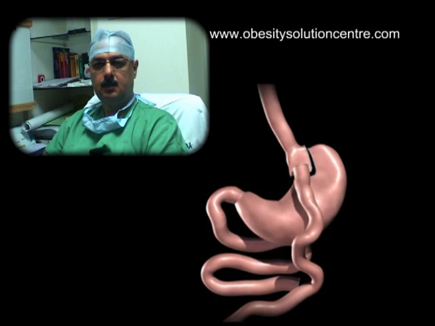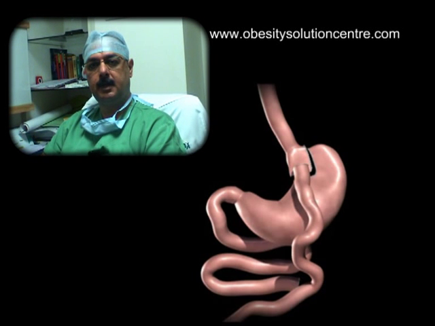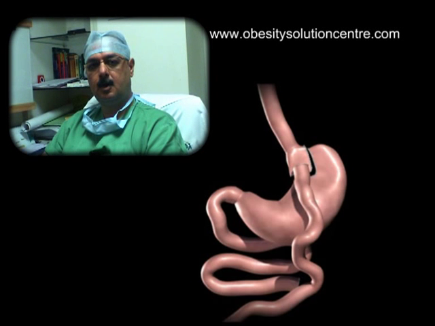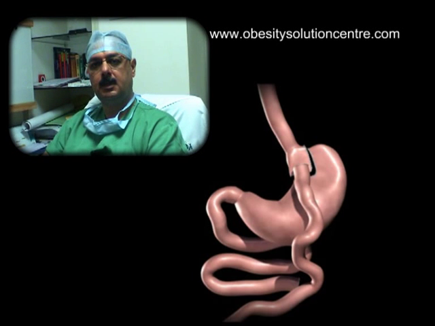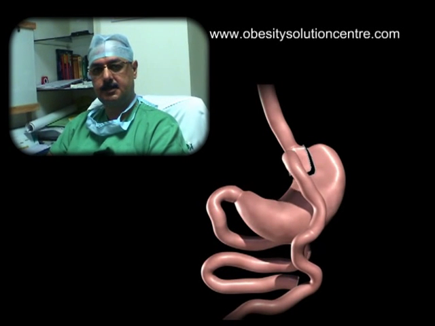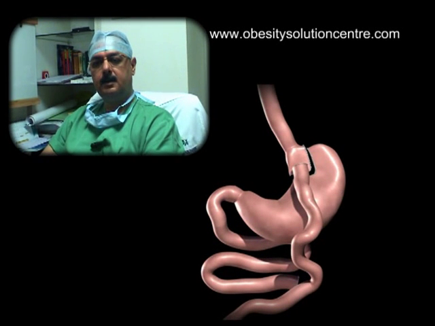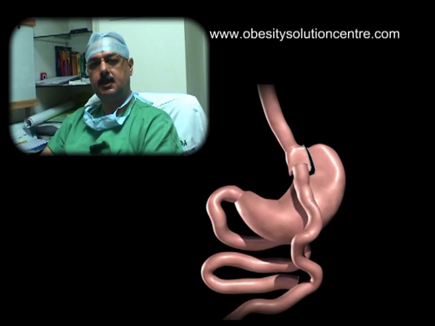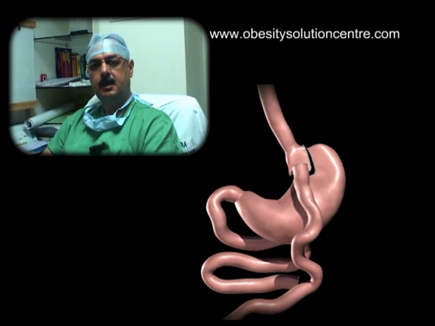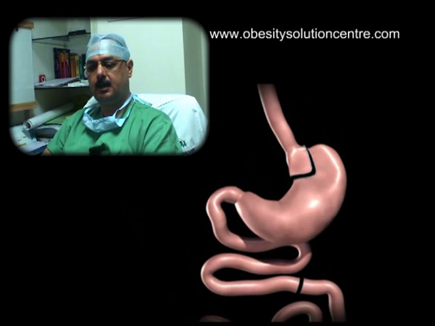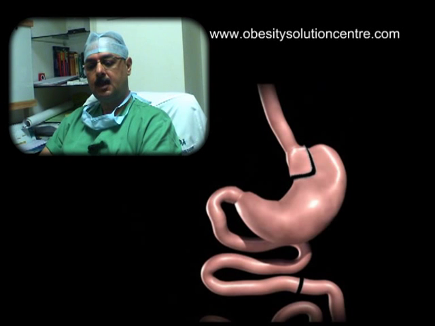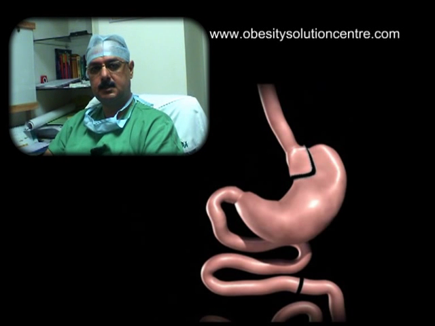Then once the pouch is created using endo-GI staplers, the small intestine is transected at a distance of normally about 50 to 70 centimeters from the ligament of Treitz or the duodenojejunal junction. The distal end of the transected small intestine is brought up and is anastomosed to the small pouch that is created in the stomach. This can be done either by using hand-sewn suturing, a linear stapler, or a circular stapler. There are various methods of doing this.